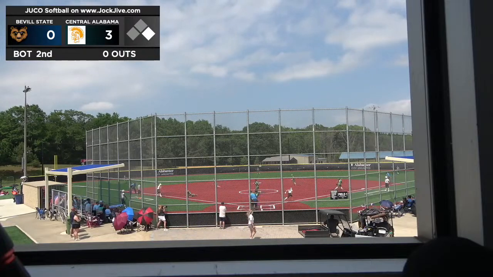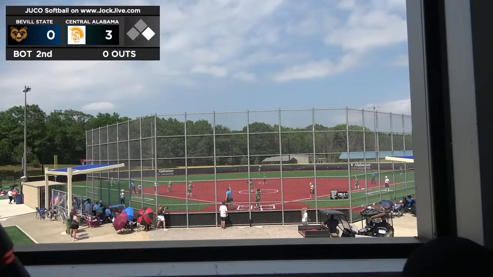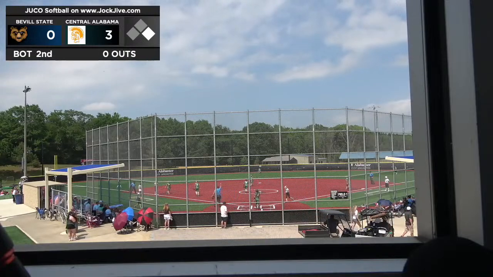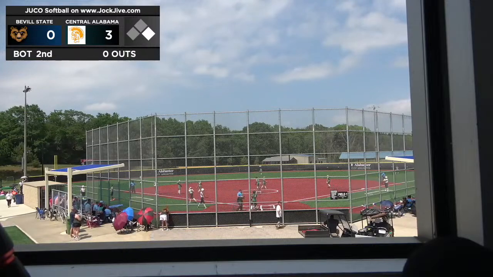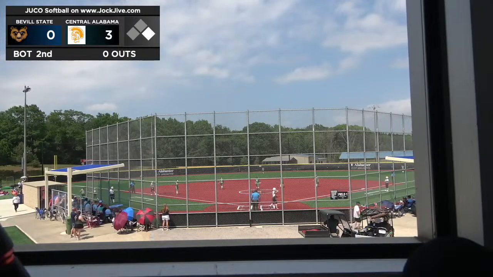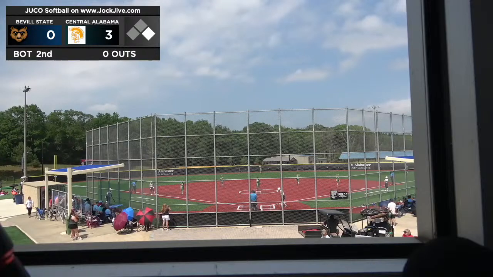The pitch, drove over to third, caught there by the third baseman, making a beautiful catch. There's number 34, Bailey Webb, for the first out. Good idea by Buff, but she just got under it just enough where Webb was able to get a glove down there to catch that thing. Tough break for Buff.